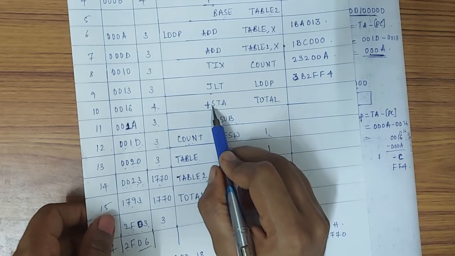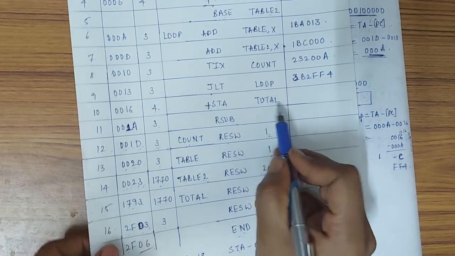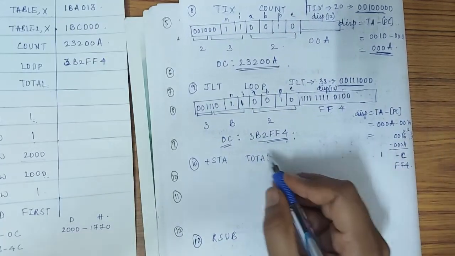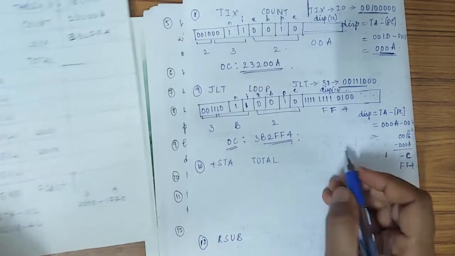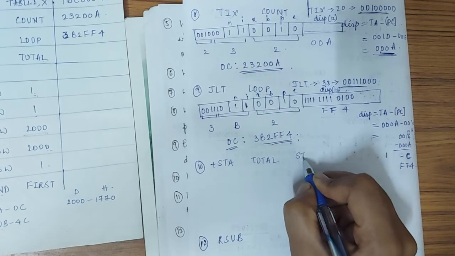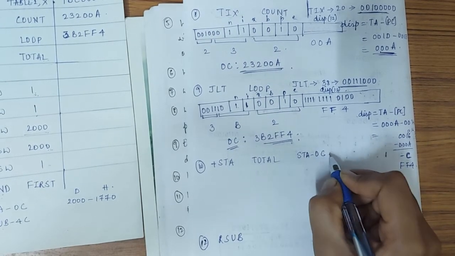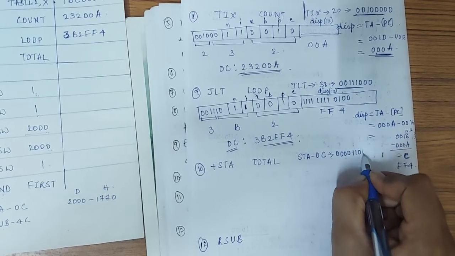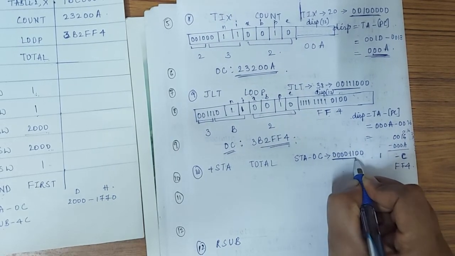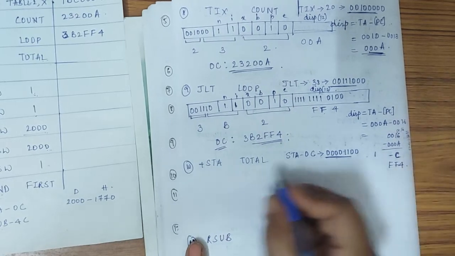This is a format 4 instruction. Okay, it occupies 4 bytes. What is the value for STA? STA's value is 0C. Okay, so STA's value is 0C. How are we representing it? 00001100. So take the first 6 bits. Okay, that is the opcode value.